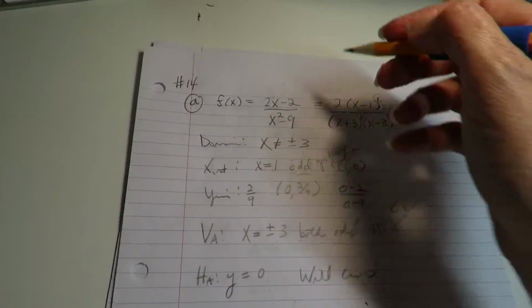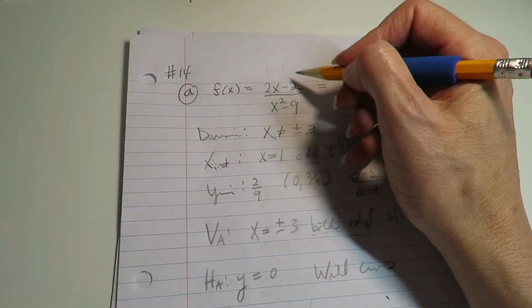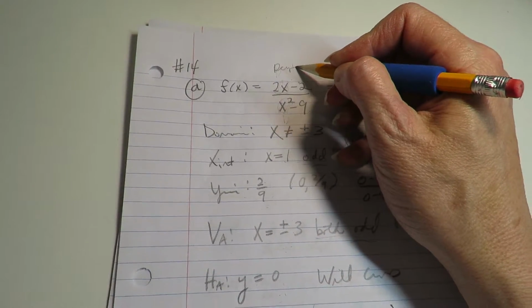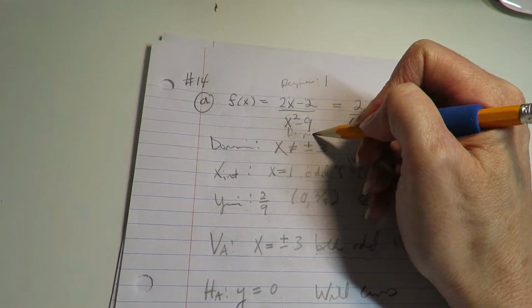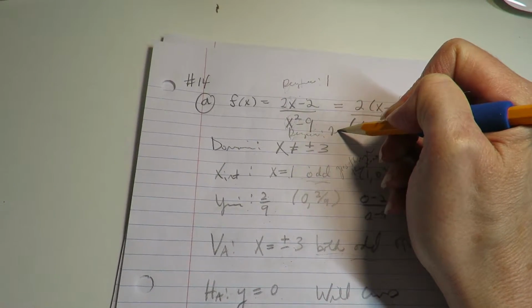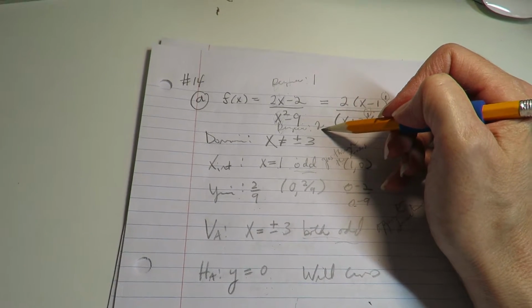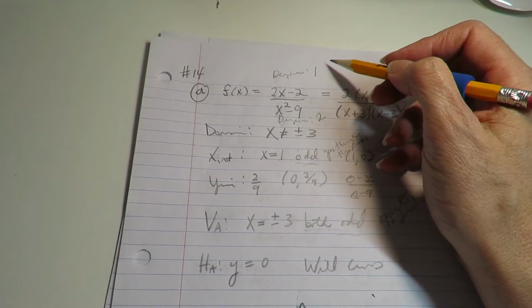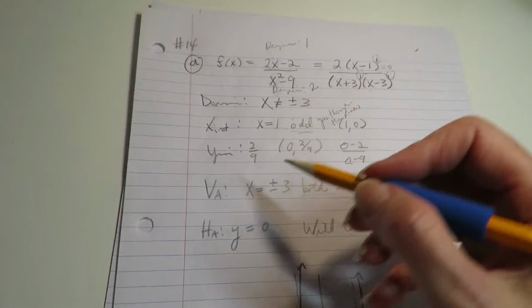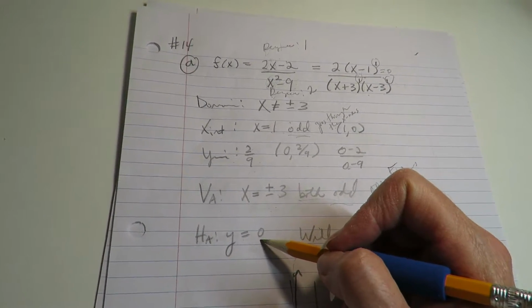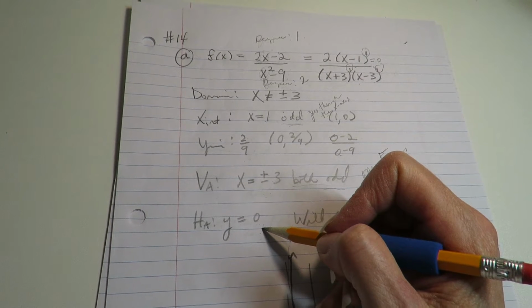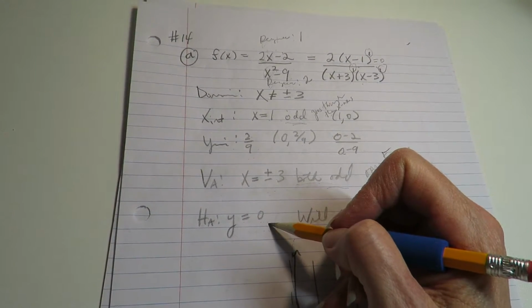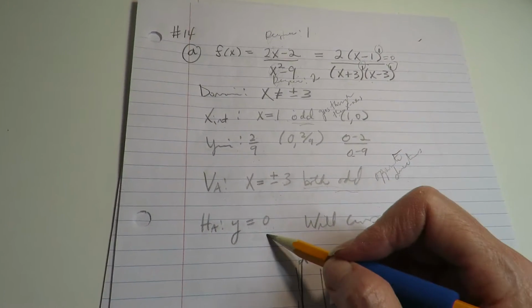Then for the HA, I got y is 0 because the degree of the numerator is linear, which is degree 1. The degree of the denominator is quadratic, which is degree 2. So because the degree of the denominator is higher than the degree of the numerator, remember the rules I gave you, that means it's going to collapse to 0. So if the degree of the denominator is higher, the horizontal asymptote will always be 0.